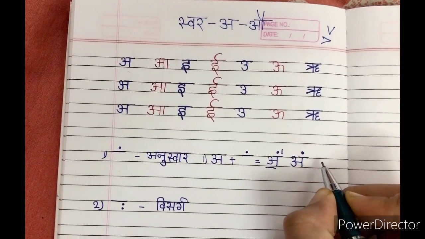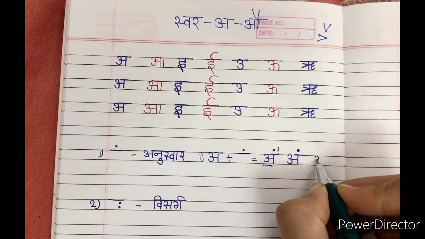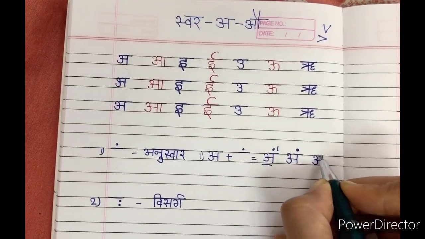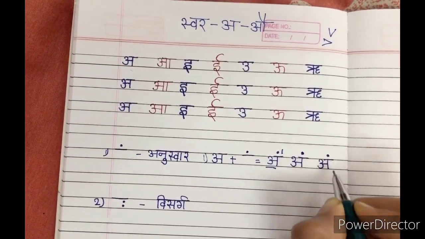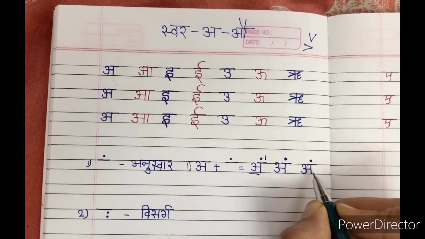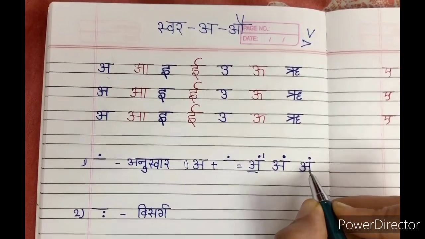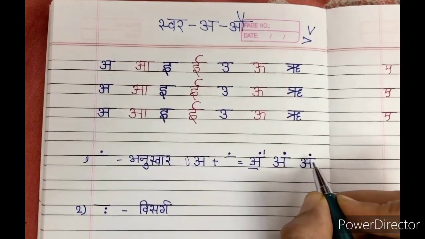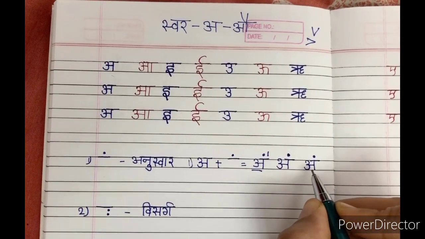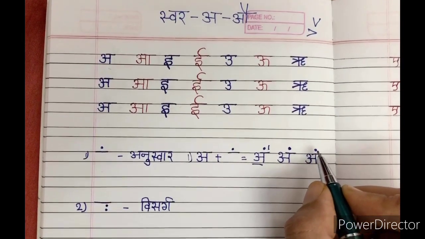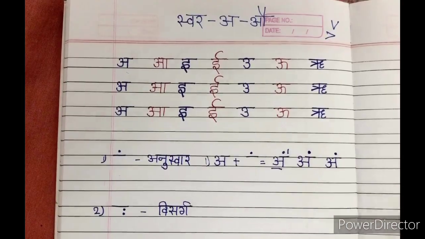First write A. Then give anuswar. Repeat. So we pronounced first A and then we pronounced anuswar.